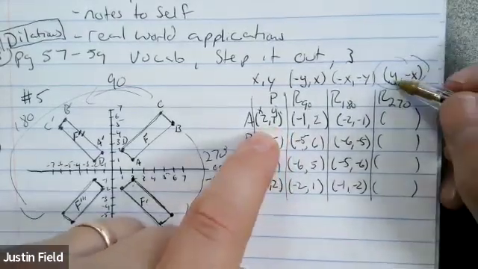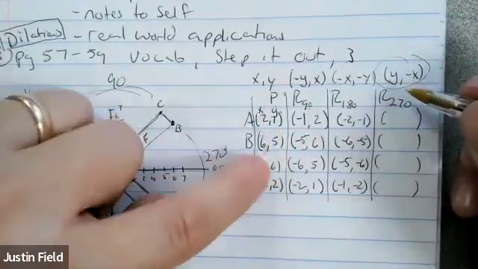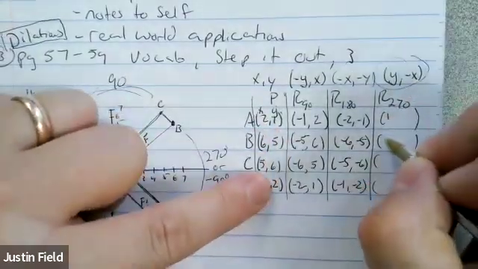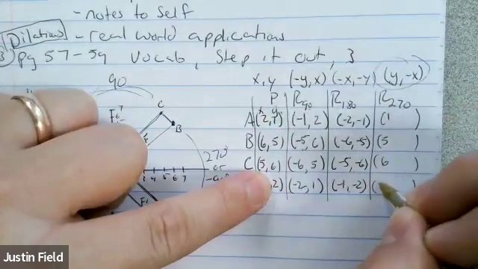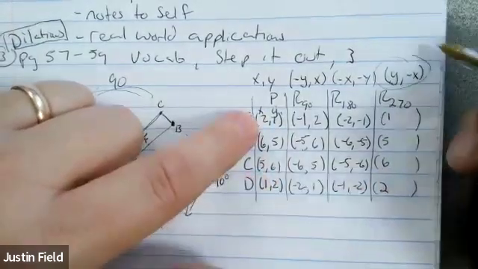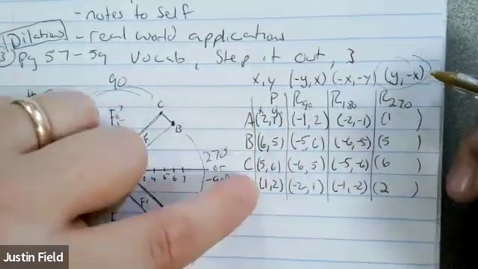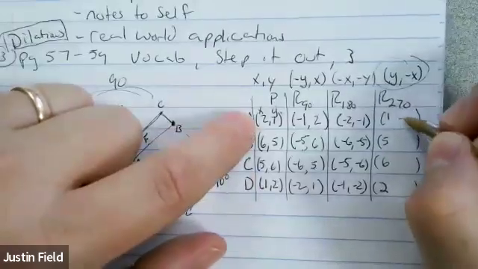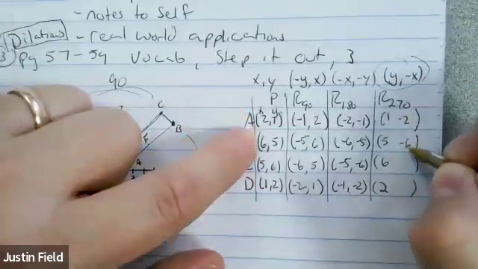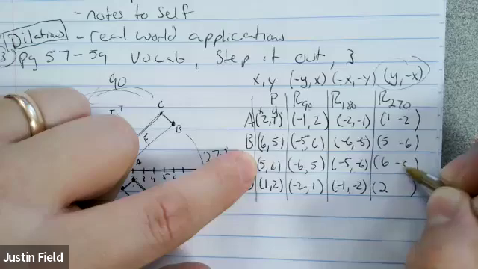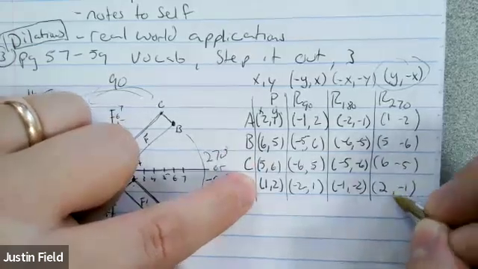So again, I'm going to make my y coordinates 1, 5, 6, and 2. So I'll just put those first: 1, 5, 6, and 2. And my x coordinates are 2, 6, 5, and 1. But I'm going to write -2, -6, -5, and -1.